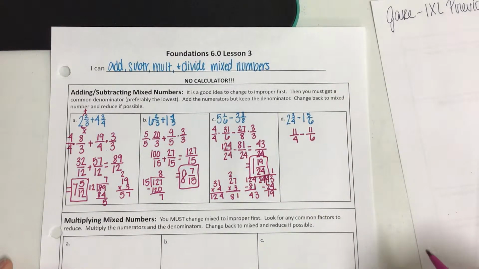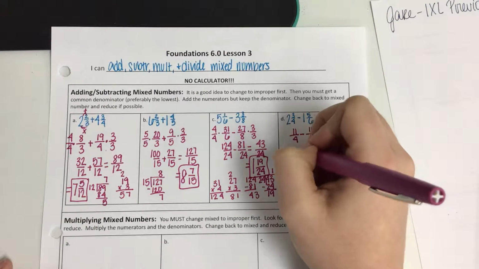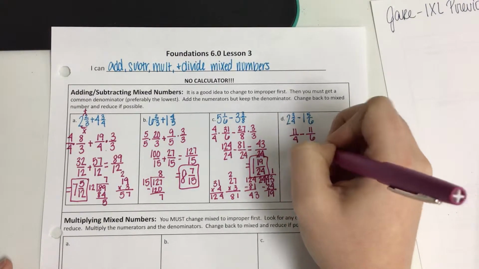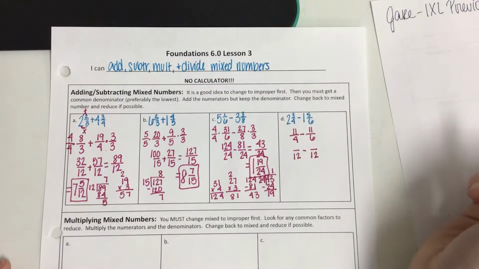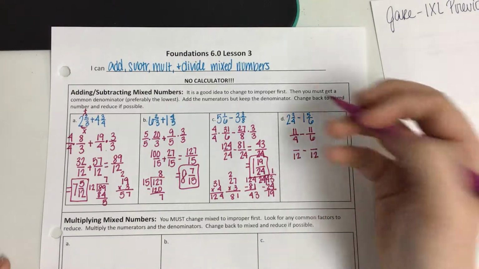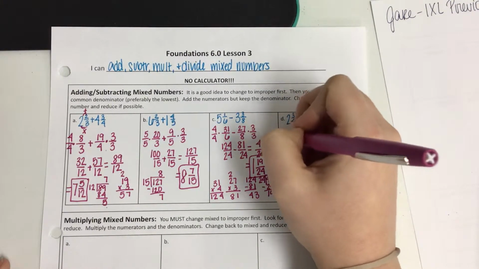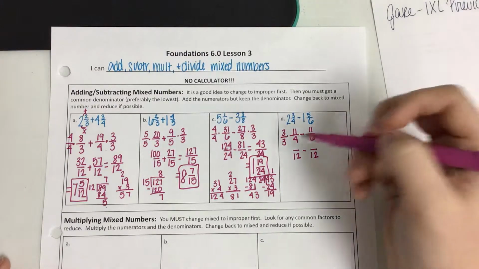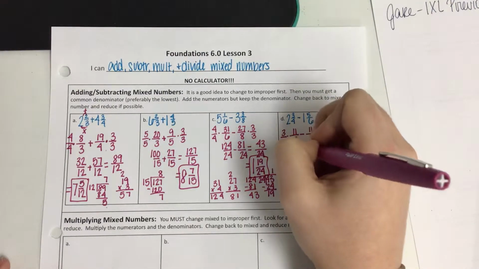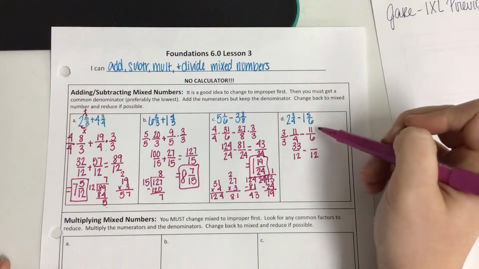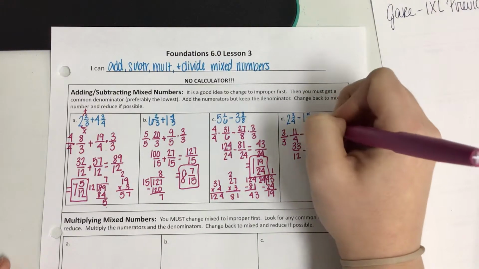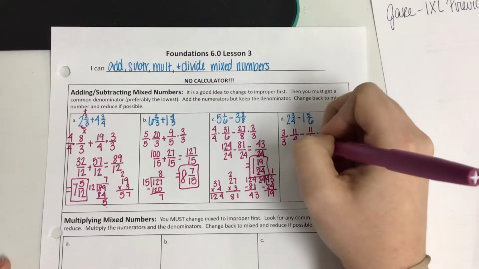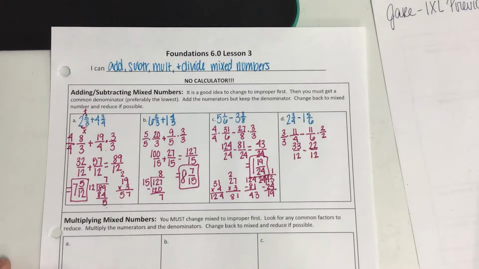Again, we need common denominators. Our common denominator this time is 12. 12 is divisible by both 4 and 6. So to get a common denominator of 12 for my first one, I need to multiply by 3 over 3. 3 times 11 is 33. For my second fraction, to get a denominator of 12, I would have to multiply by 2. So I would get 22 on the top.